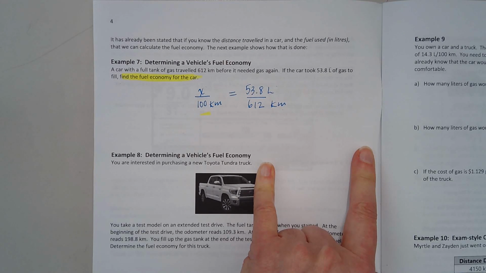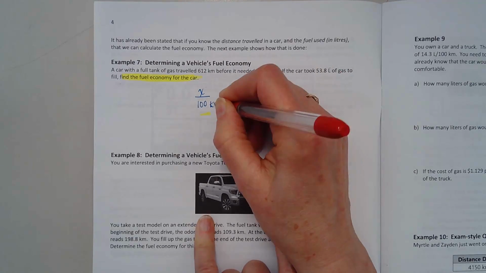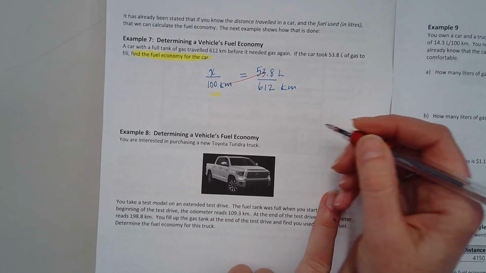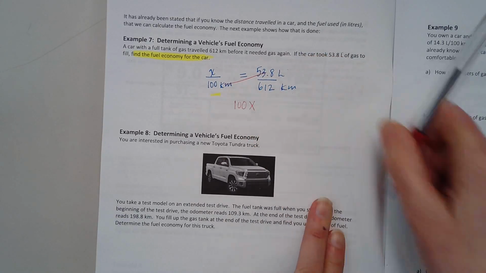So that's why these fuel economy questions lend you into a cross multiply technique, because it's quite easy then, right? So these are the two numbers I know that cross each other and meet. So 100 times, maybe I'll use this again.